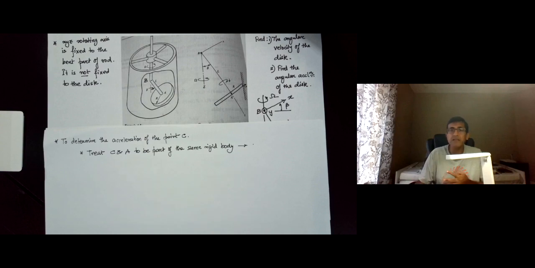You can consider C and A to be part of the same rigid body and use that idea to formulate the relative velocities, or you can artificially say that I'm not going to consider C and A as part of the same rigid body. I'm going to consider C to be a point that is translating and rotating with respect to A, and you can solve the problem that way also. So we'll look into that aspect as well.